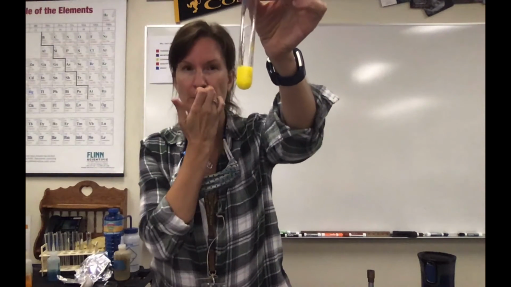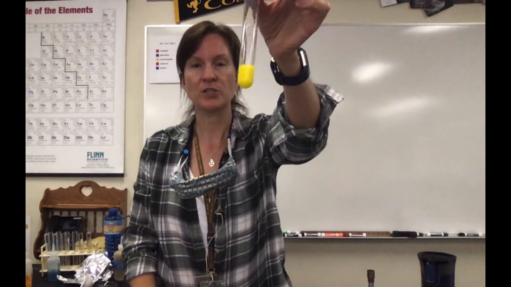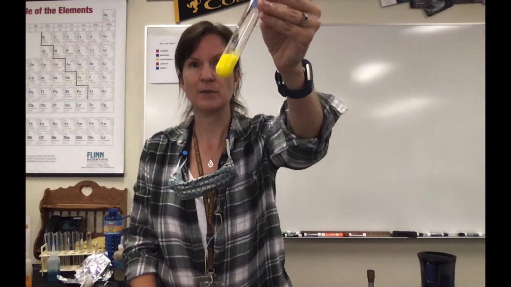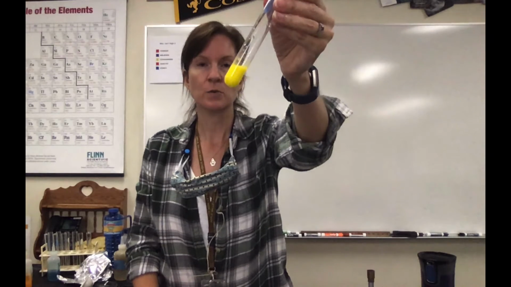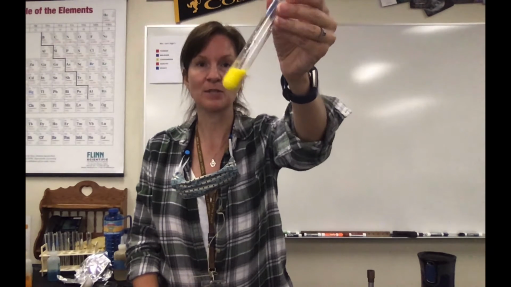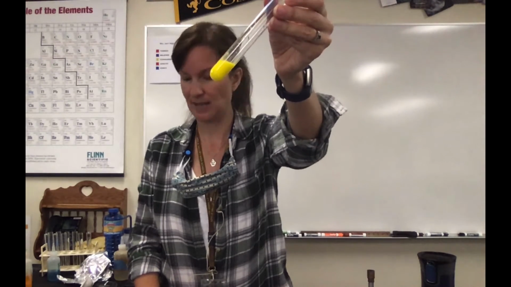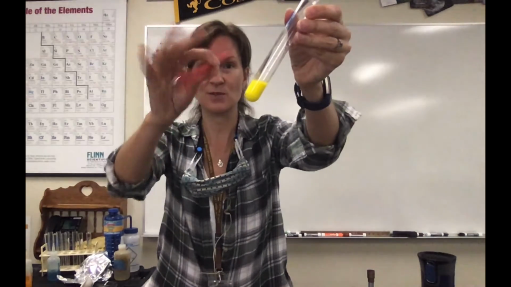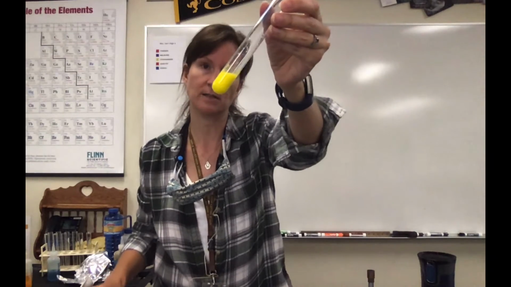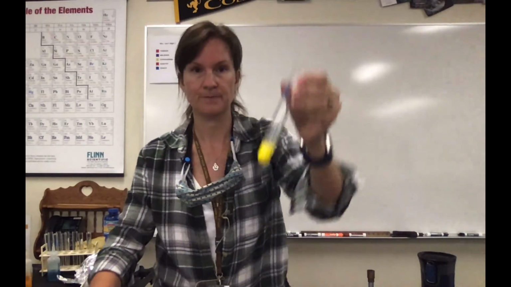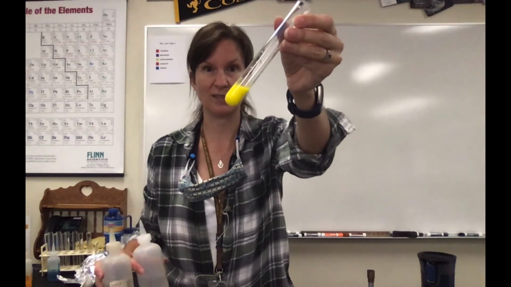Okay, observations of that. One thing I do want to mention is this very, very cloudy material that was just made. That is what we would call a precipitate. So when we talk about solids being made in chemistry, that is what a solid looks like. We don't make solids like pens or something super solid. We make powders, like you would think of salt or baking powder. So that is what a precipitate looks like.